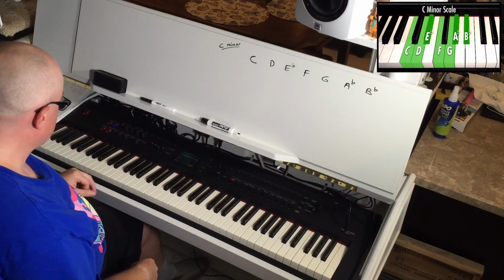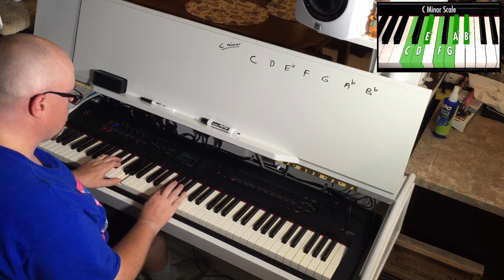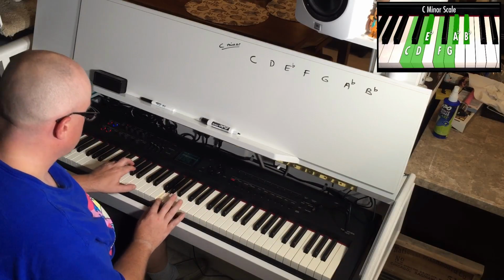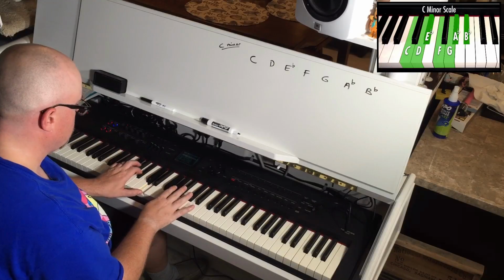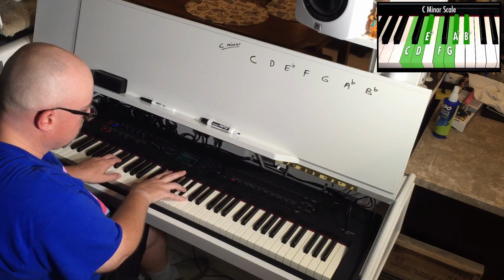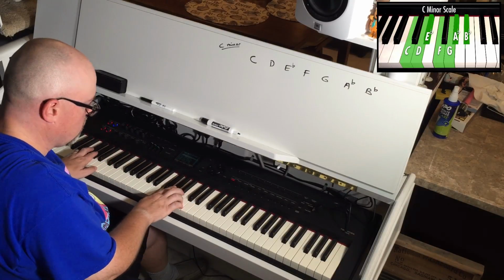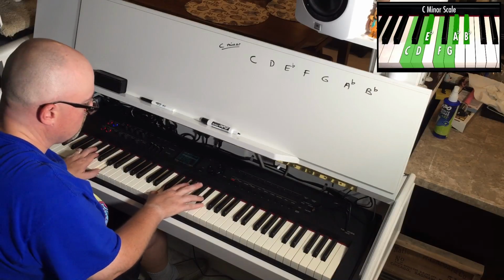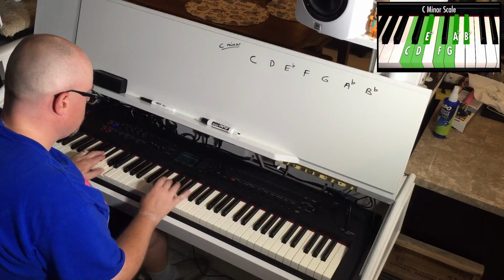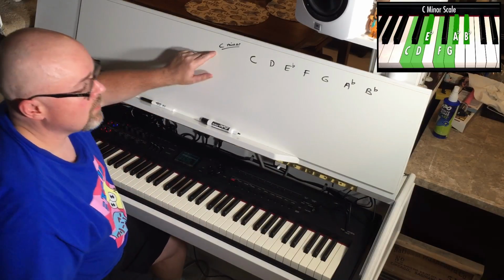So C minor sounds like this. Alright, so that's C minor.